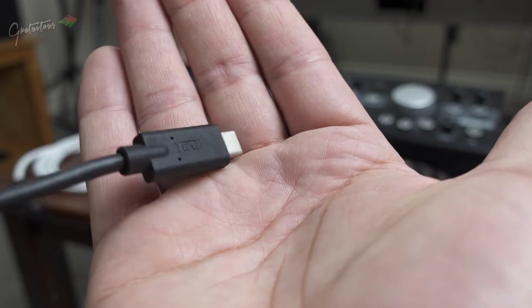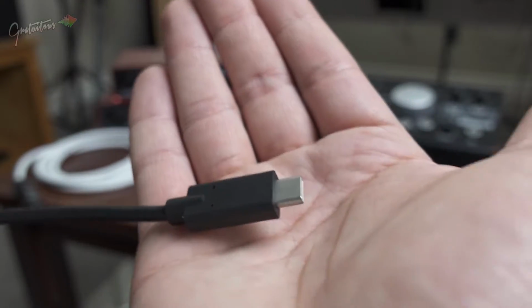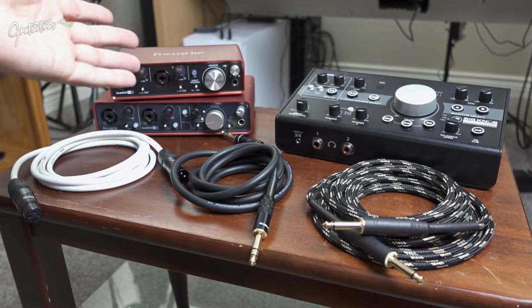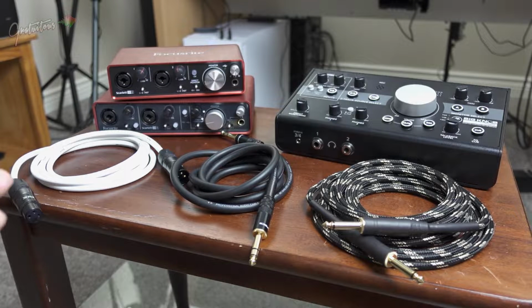Again, very, very common nowadays. It took a while for it to become more common, but finally it's here. But when it comes to an audio interface, the biggest thing is what we call latency.